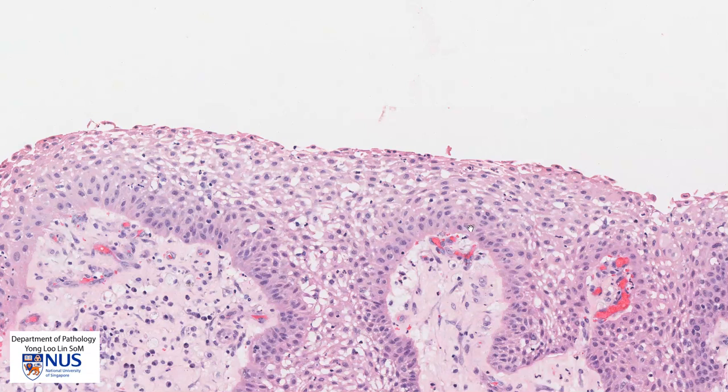The presence of maturation tells us that we are not dealing with a high-grade neoplastic process such as carcinoma in situ or invasive carcinoma. In this instance, this papillary craniopharyngioma has the histologic features of a benign neoplasm.